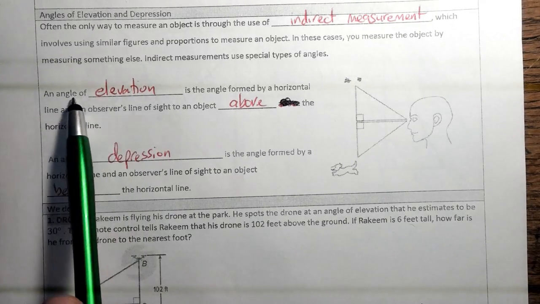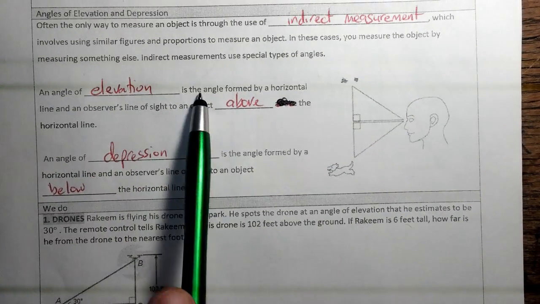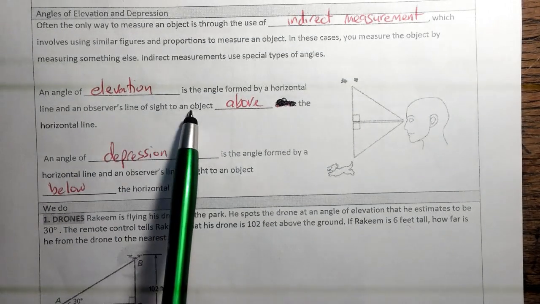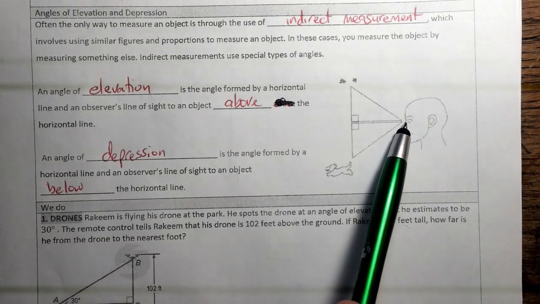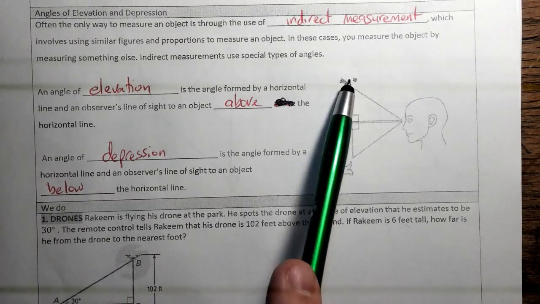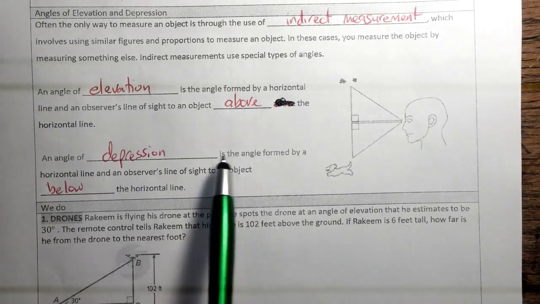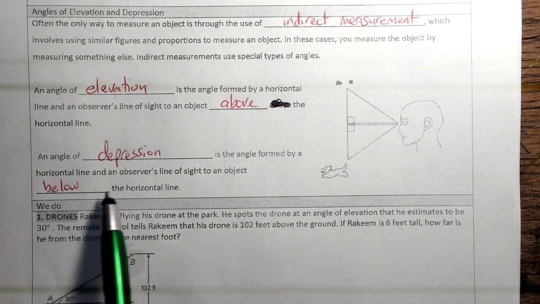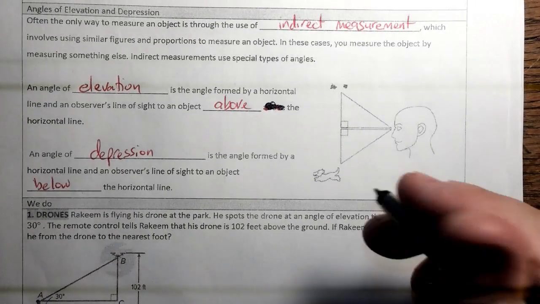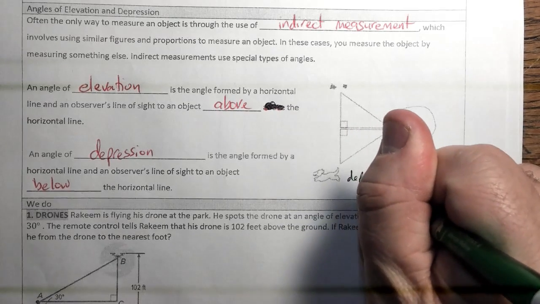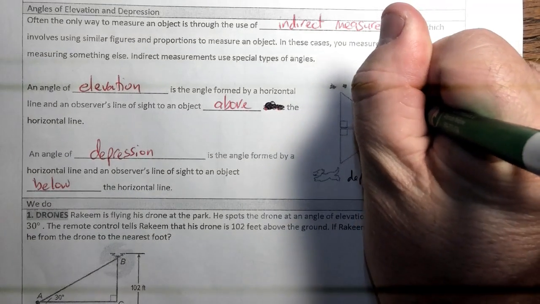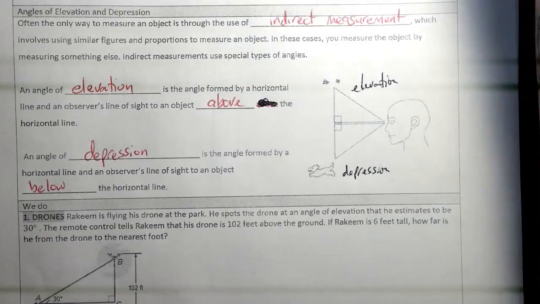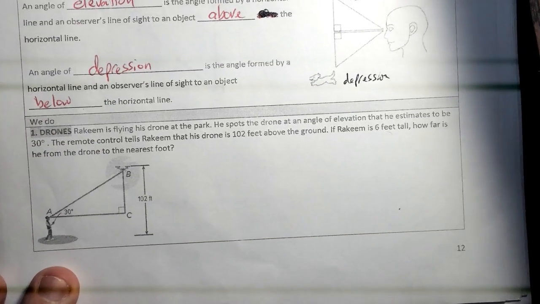An angle of elevation, so that'd be up, is formed by a horizontal line and the observer's line of sight to an object above the horizontal line. So this guy's looking here and up there. And then an angle of depression is formed by a horizontal line and the observer's line of sight below the horizontal line. So down here would be depression, and up here would be elevation. Okay. Let's scooch down to the bottom of the page and do a little practice here.